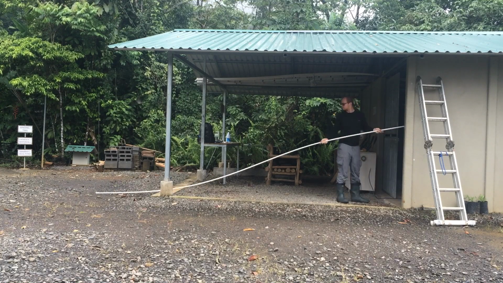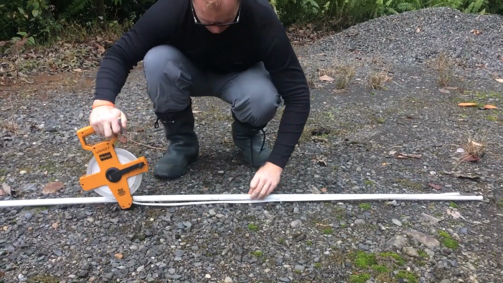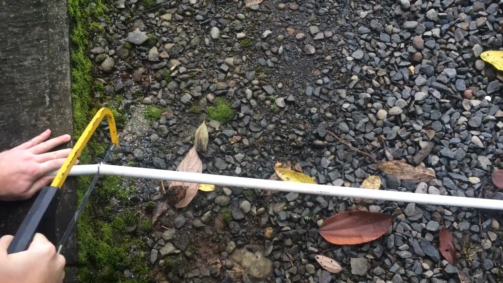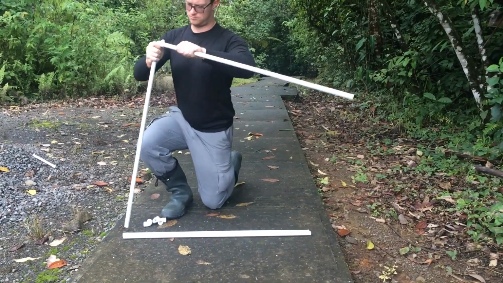We wanted to collect ferns from 1 square meter for each sample to be consistent. One way to do this was to measure and cut 4 1-meter lengths of PVC and assemble them together to make a quadrat.